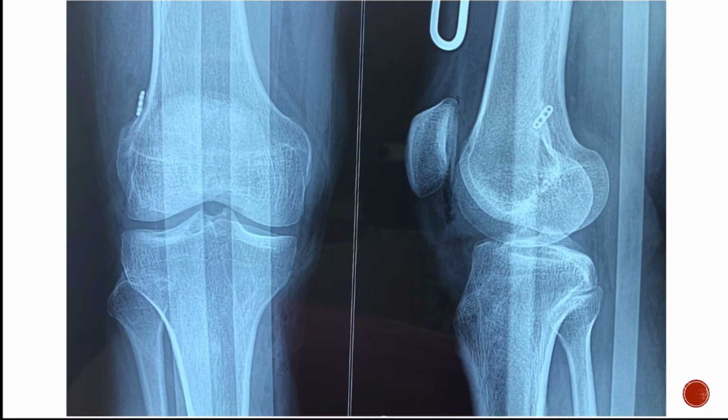This is the post-operative X-ray, and as you can see that the endo button is nicely flipped here over the lateral femoral cortex. I skipped the rest of the surgical steps because otherwise this video would have been too long.